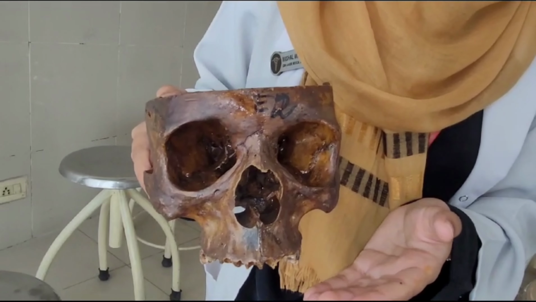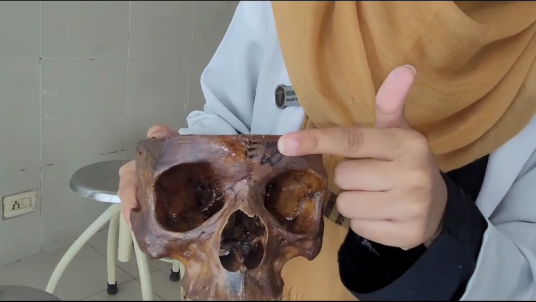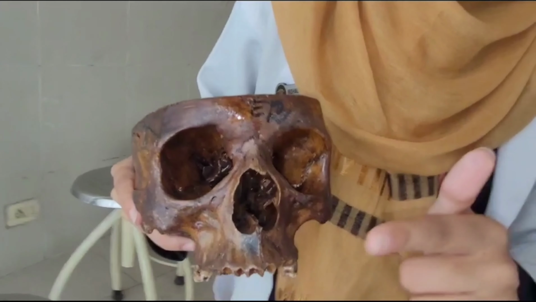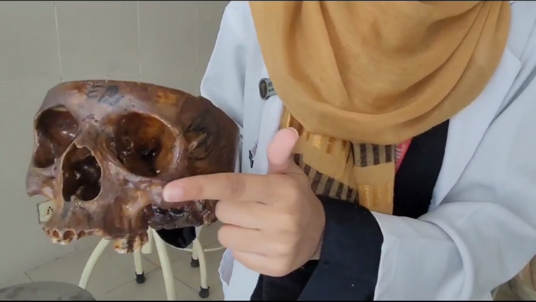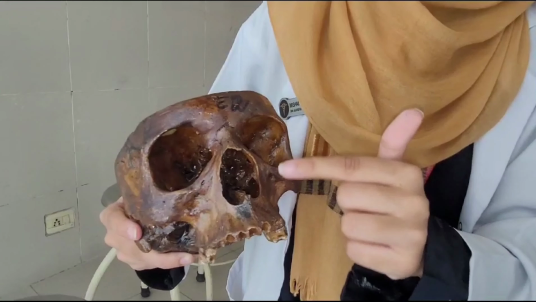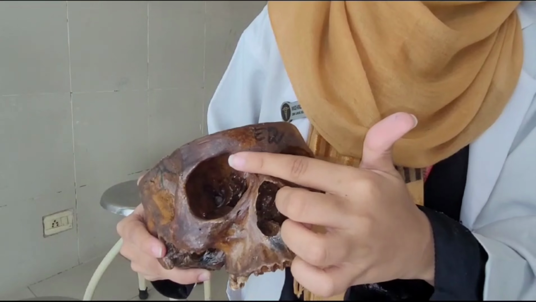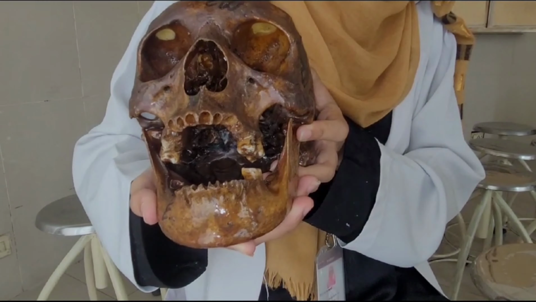So first I'll be telling about the bones which are forming Norma Frontalis. First we have this frontal bone, then we have maxilla. Here we have the nasal bone. Laterally we can see zygomatic bone, and this is the bony orbit. And here this lower jaw is formed by mandible.